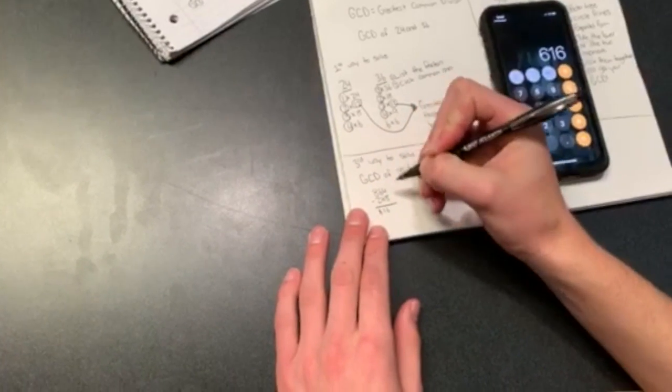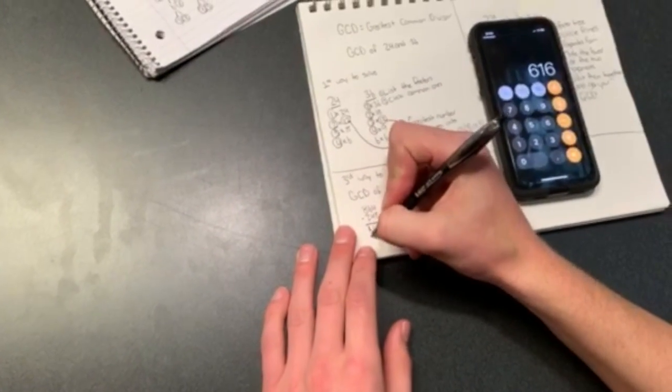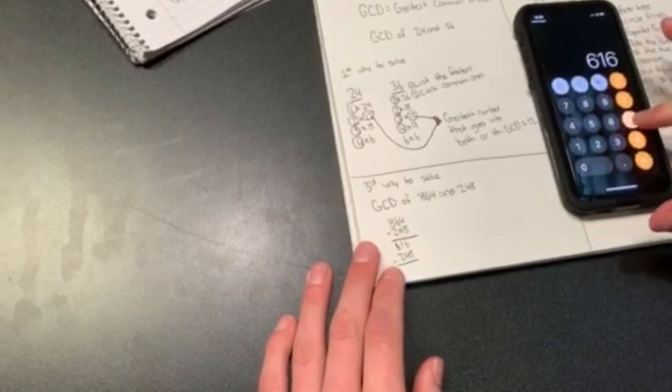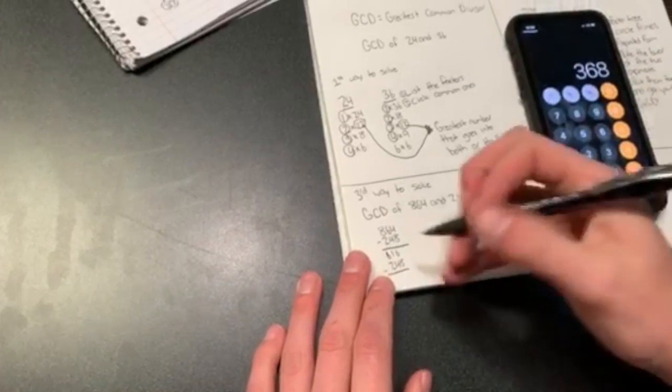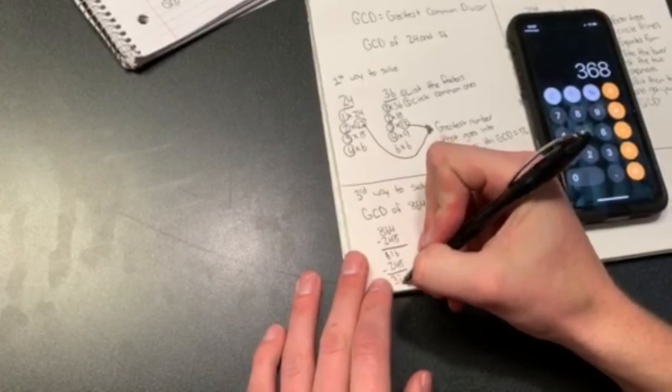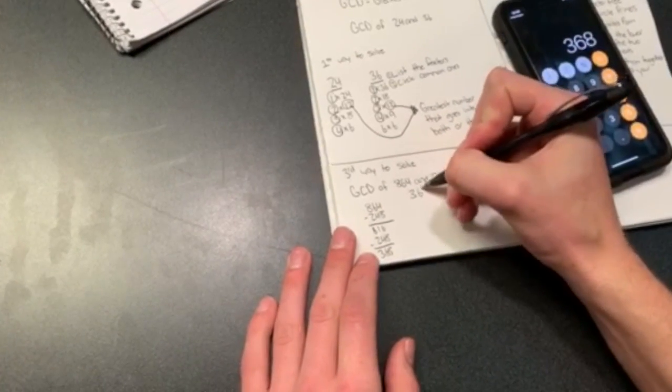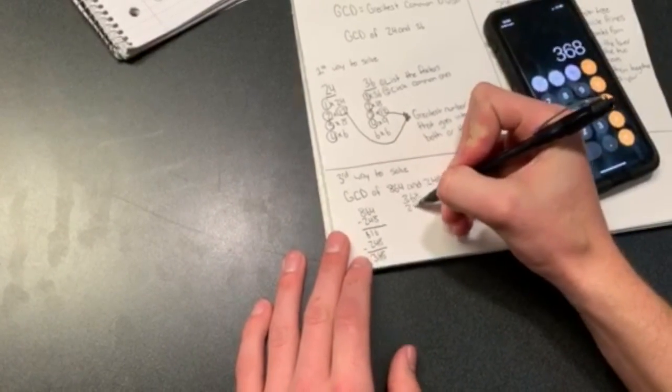And then you're going to subtract 368 minus 248 and get 120. You're then going to subtract 120 minus 248 and get 128. You are then going to subtract the 128 minus the 120 and get your GCD of 8.